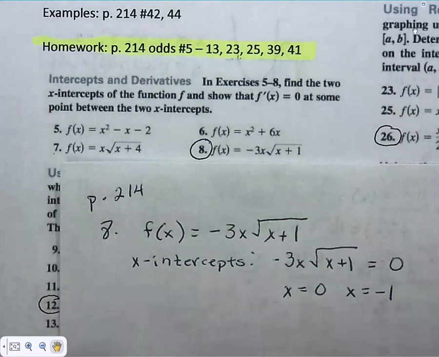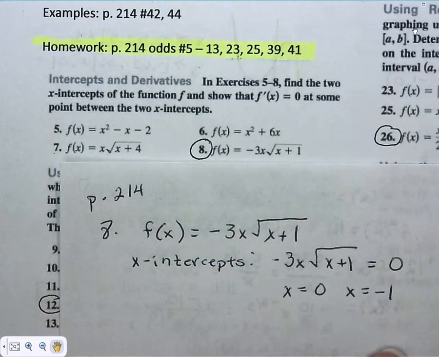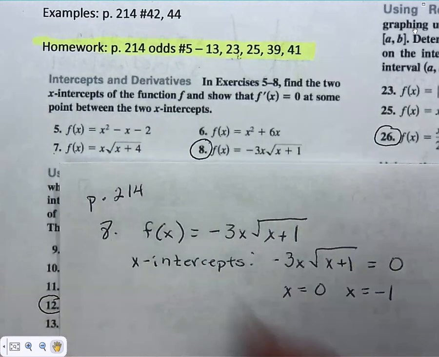Then we're asked to show that there's at least one point in that interval from 0 to 1 where the derivative equals 0. So it's time to find the derivative.